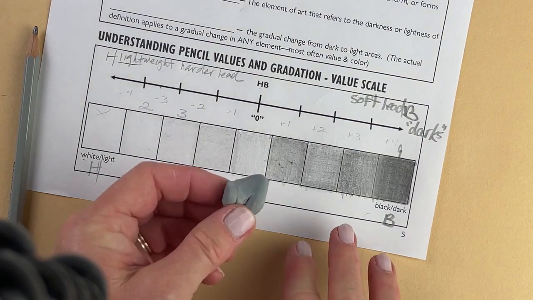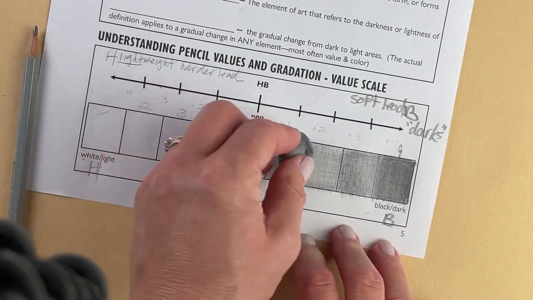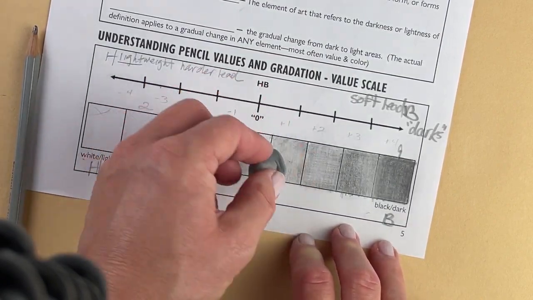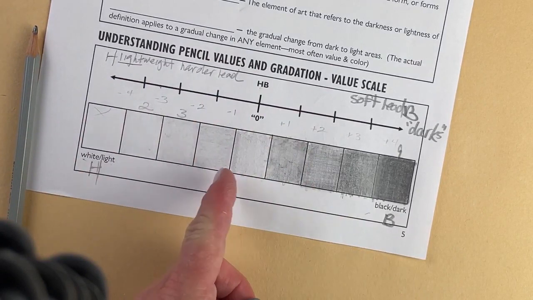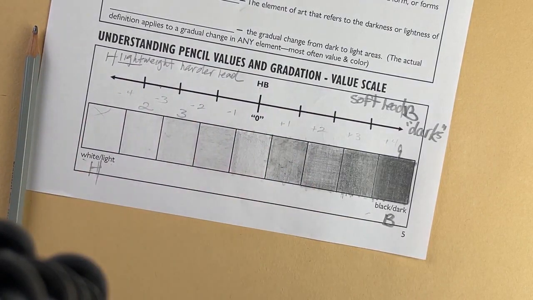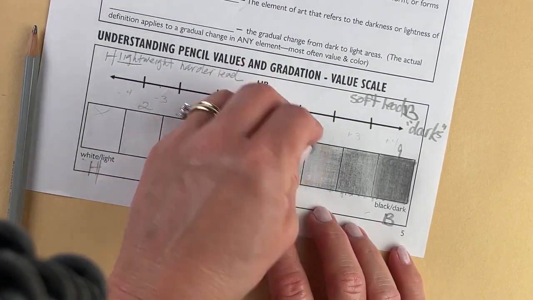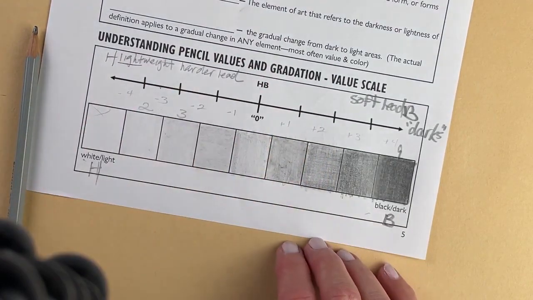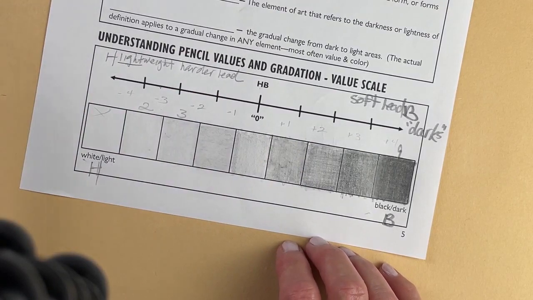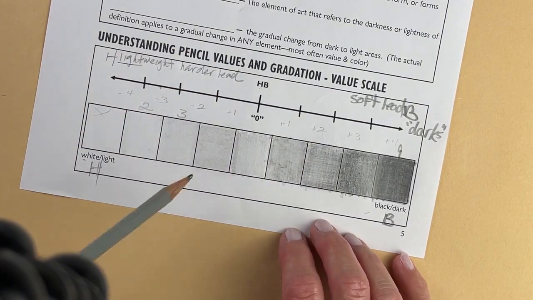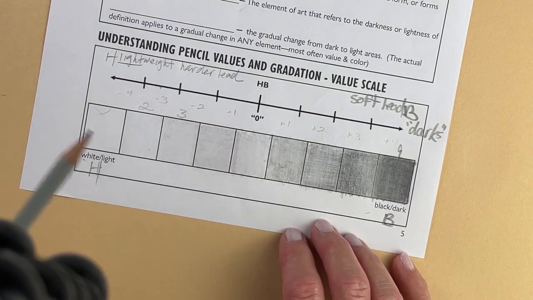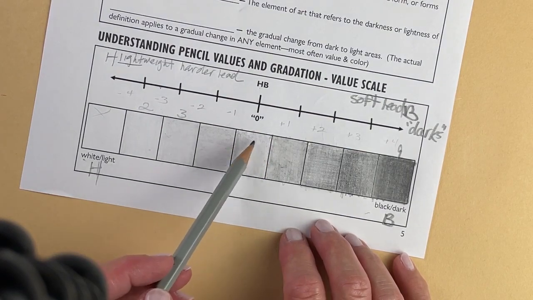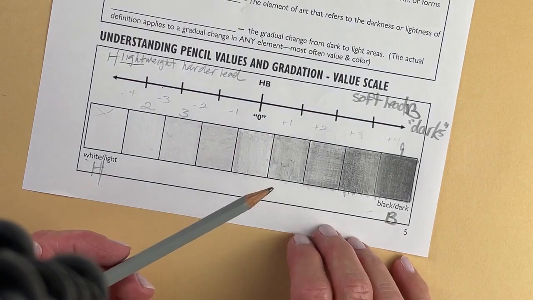Now, I don't know if you noticed that I took the 2H and the HB and I kind of layered them on top of each other to start to build these values in here. It is definitely okay to layer your pencil use. You may find you need a little bit of a harder edge and you're not able to get that with a B pencil. The pencil's too soft. So you may find that you want to use a little bit of an H, like HB or an H pencil to kind of build an edge somewhere.